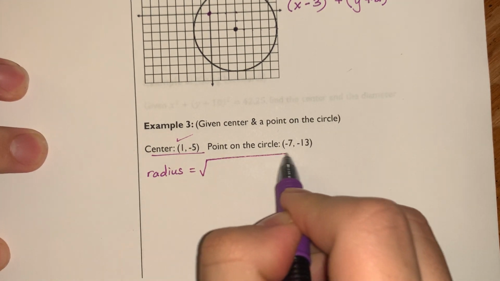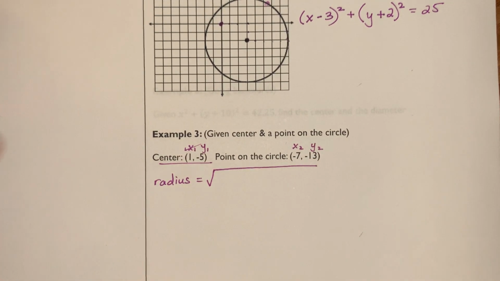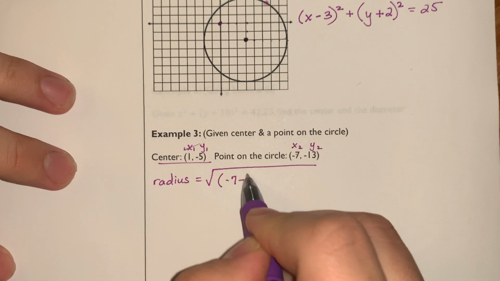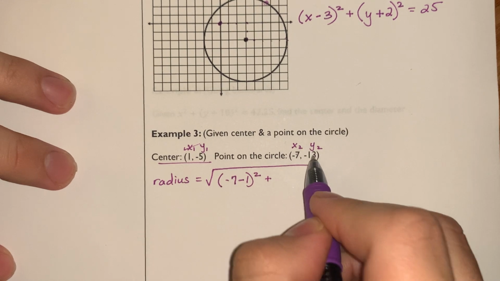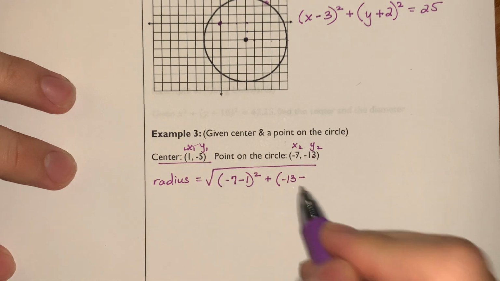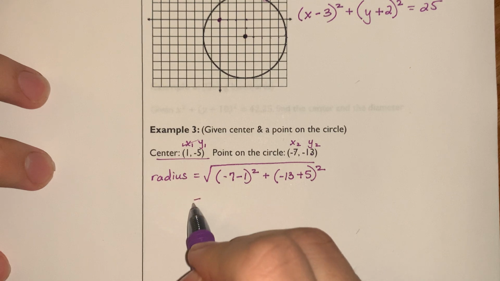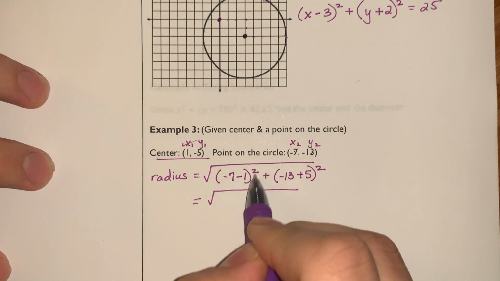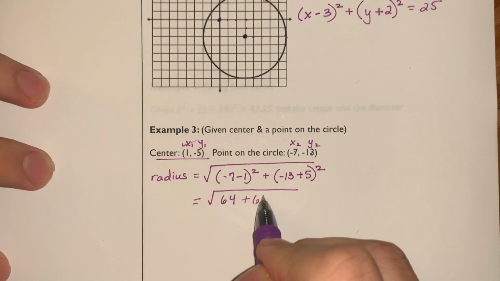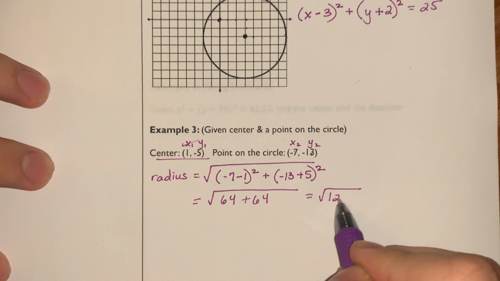So we have the square root, and I'll think of this as x1, y1, x2, y2, and we do that distance formula. So it's going to be x2 minus x1, so negative 7 minus 1 squared, plus y2, negative 13, minus y1, so minus negative 5, is like saying plus 5 squared. Then this is equal to the square root of negative 8 squared, which is 64, and this becomes positive 8 squared, which is also 64. So my radius is equal to the square root of 128.